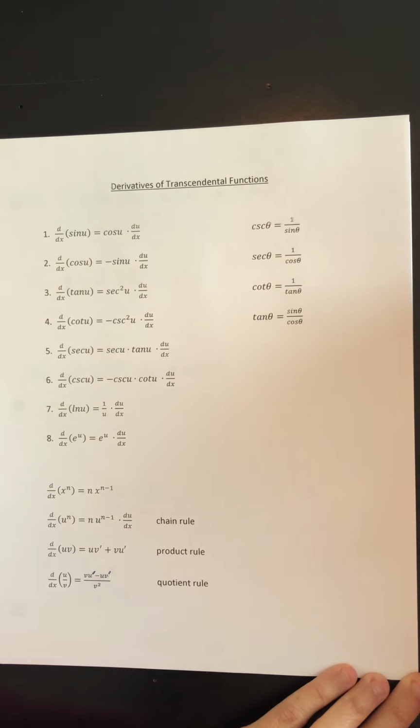And also notice that after we have differentiated the function, we have to multiply by the derivative of little u itself. So we're multiplying here by du by dx, the derivative of the angle. Okay, so let's practice using these first two rules.